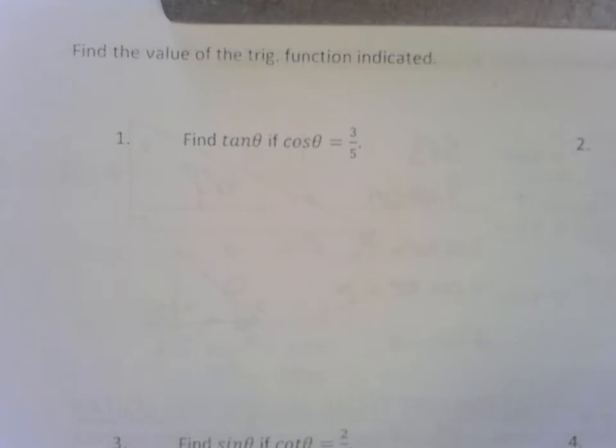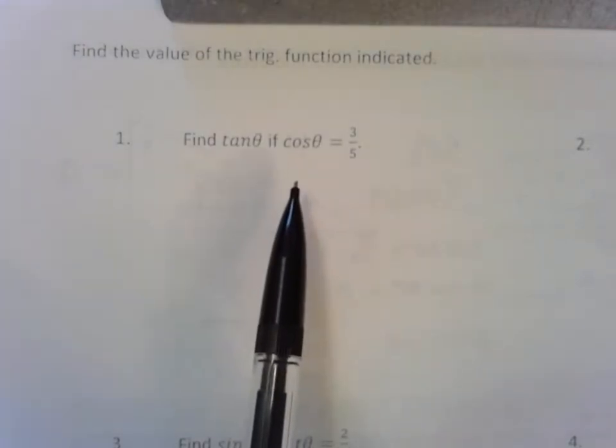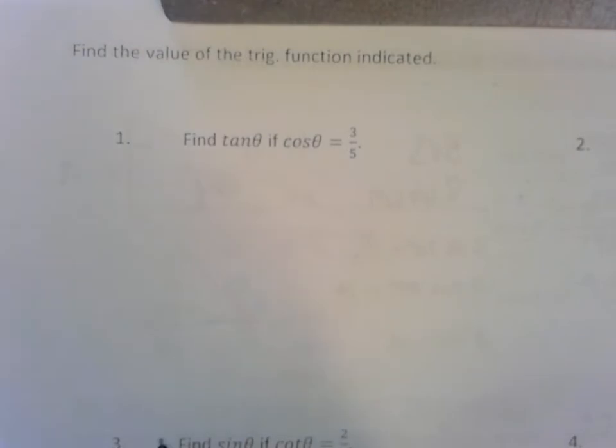They don't give us any sort of picture. They just give you a prompt that says find the tangent of theta if the cosine of theta equals 3/5. What can we do with this information? Well, there's a lot of information stored in cosine of theta equals 3/5. So let's unlock what that means.